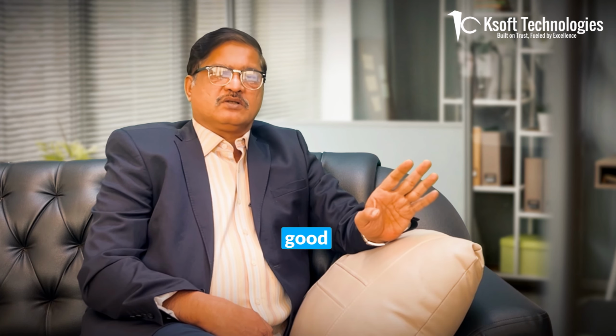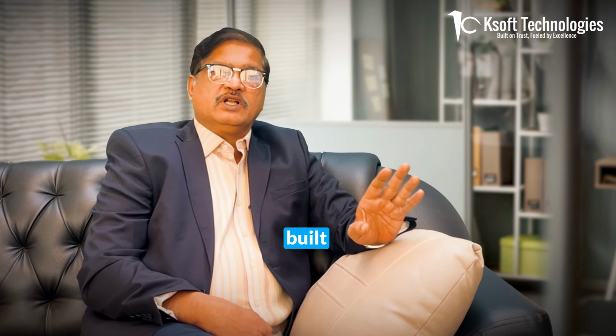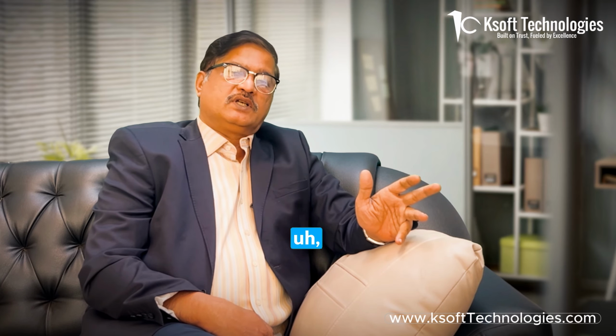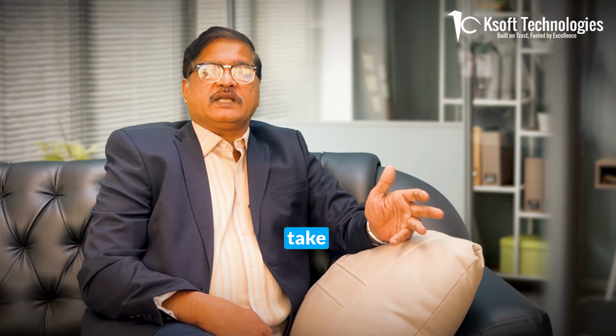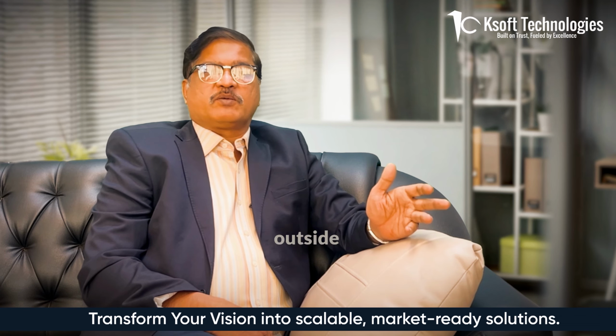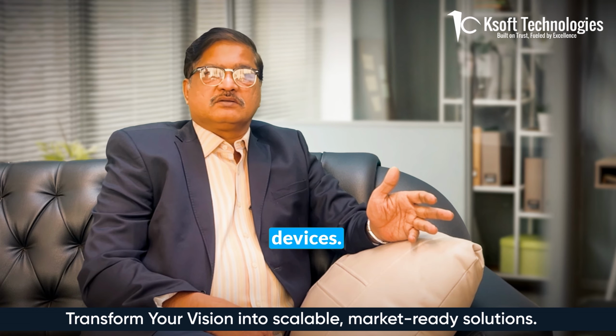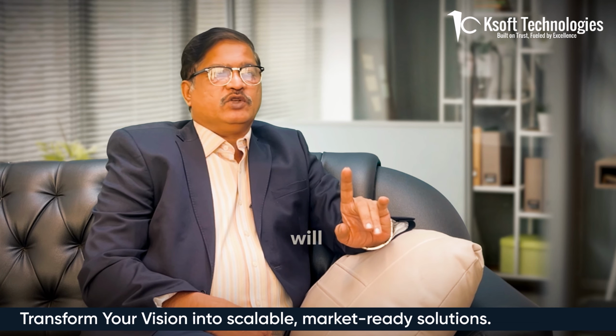Vibe coding is good for speed, but the Apple Store is built on control and trust. You know, we don't even use antiviruses on Apple devices. It's because the applications that run through the reviewing team are pretty secure. They take care of the security. And you are not allowed to install additional applications from outside on your mobile devices. So, mix both without structure and you will get blocked.